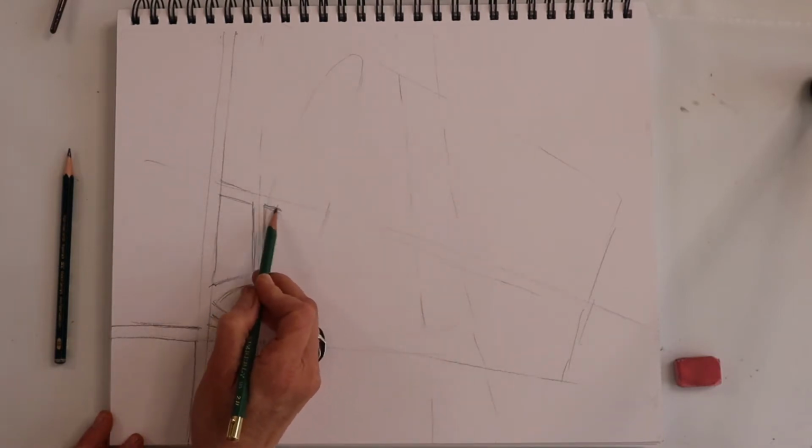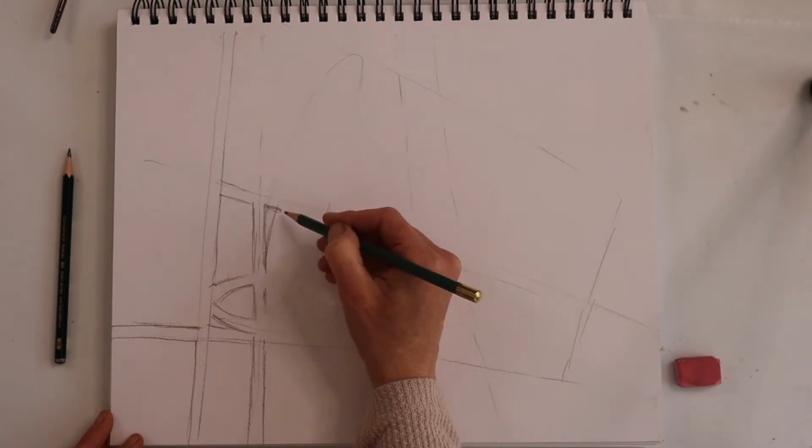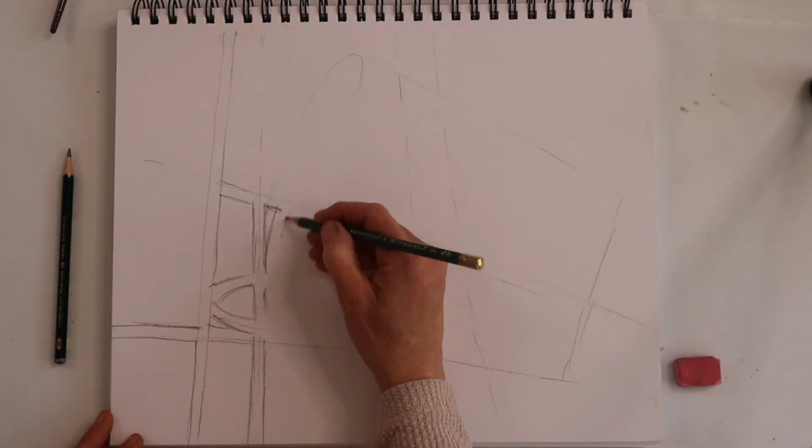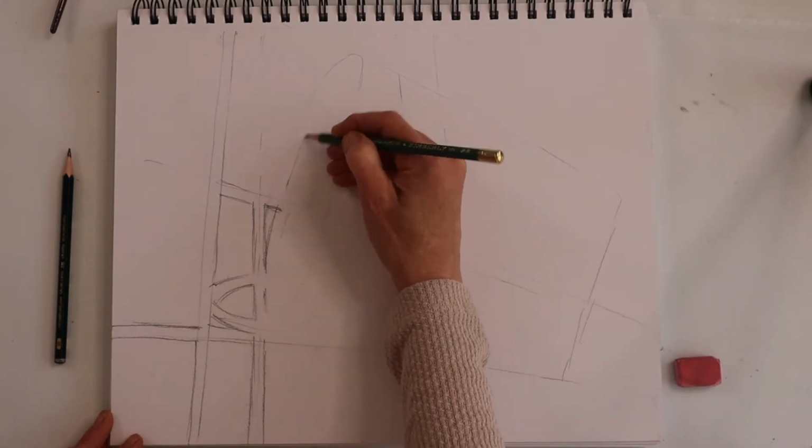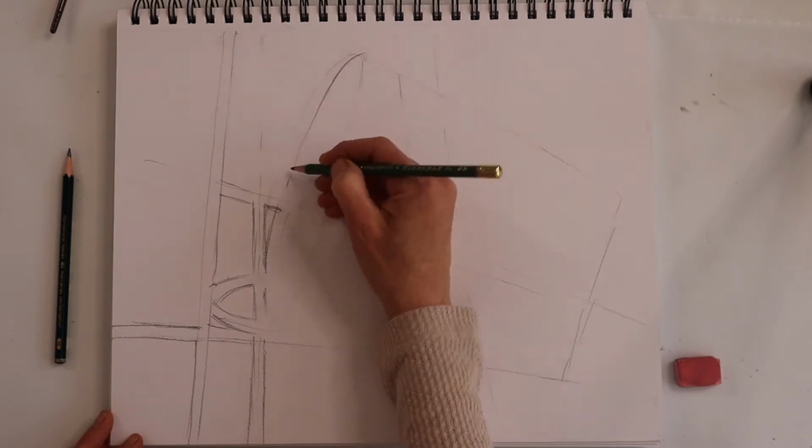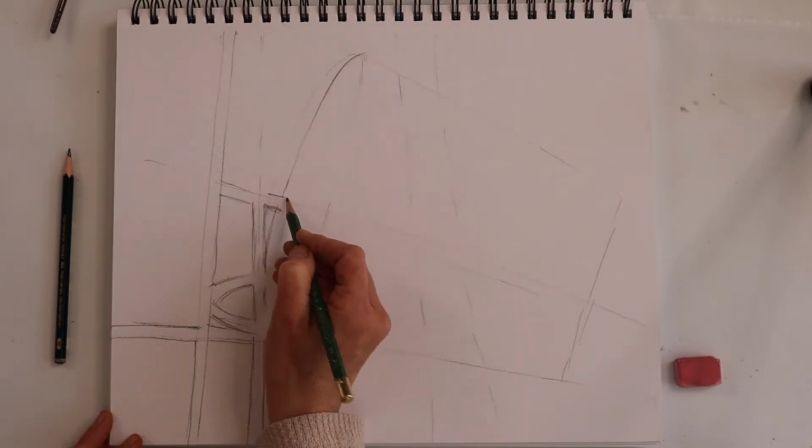And it's those negative spaces you see in their interesting shapes that I'm paying attention to and noting them in my drawing.